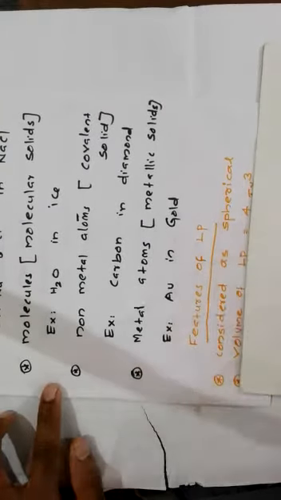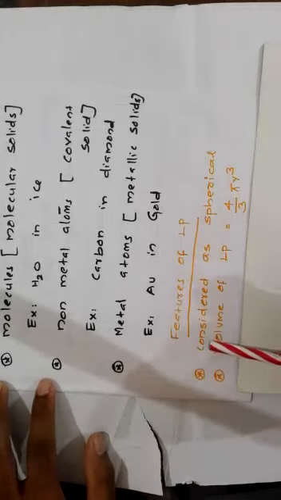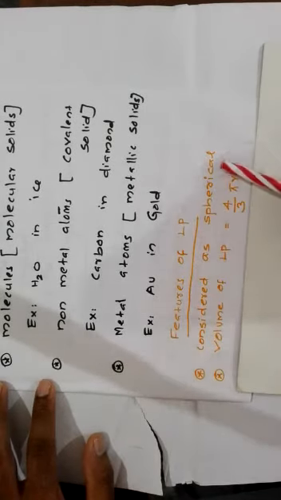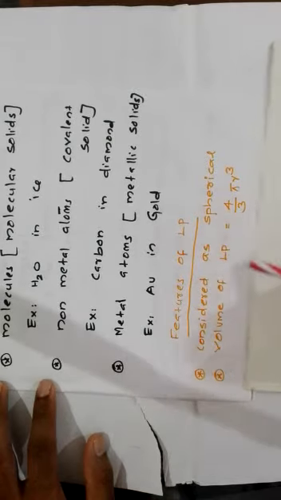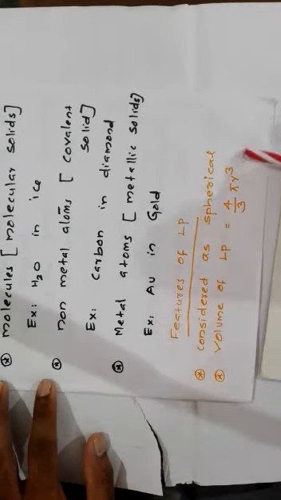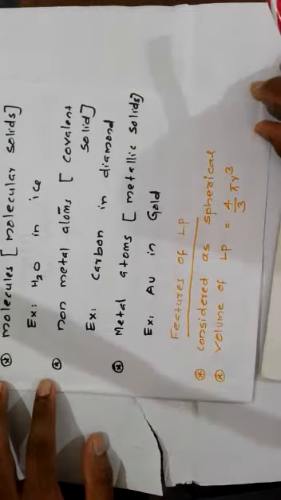Now I go to some important points of the lattice points. Let us discuss features of lattice points. Understanding of these features will help you to understand and solve many numericals for competitive examinations. One is that lattice points are considered as spherical. The volume of a lattice point can be calculated by the equation 4/3 π r³.